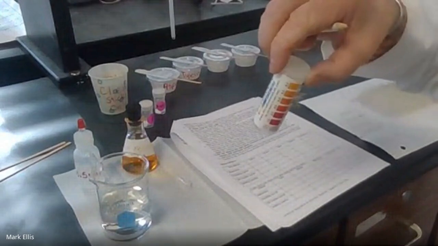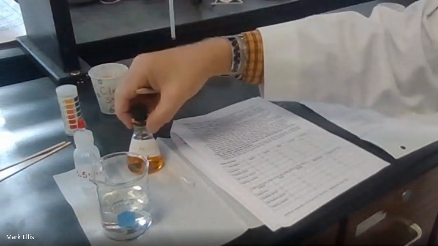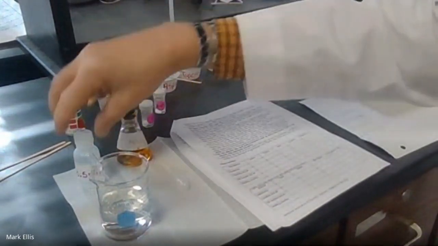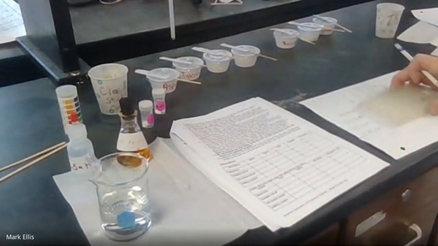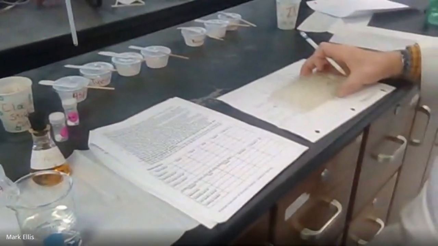Same with this. If you take the cap off, put the cap back on. Same with this. If you take the cap off, put the cap back on. Nice and neat all the way across.